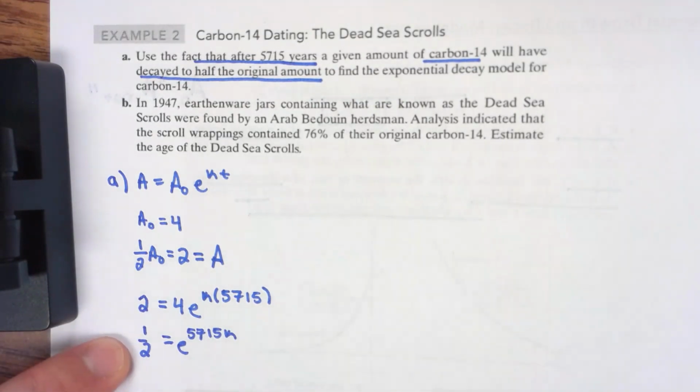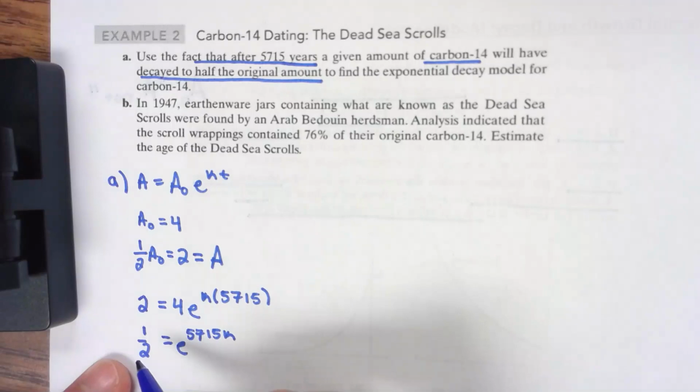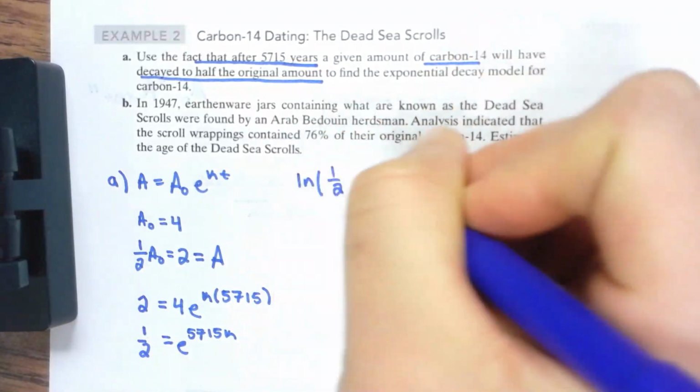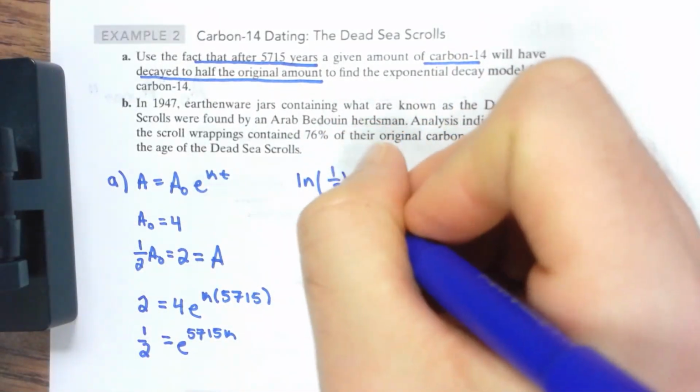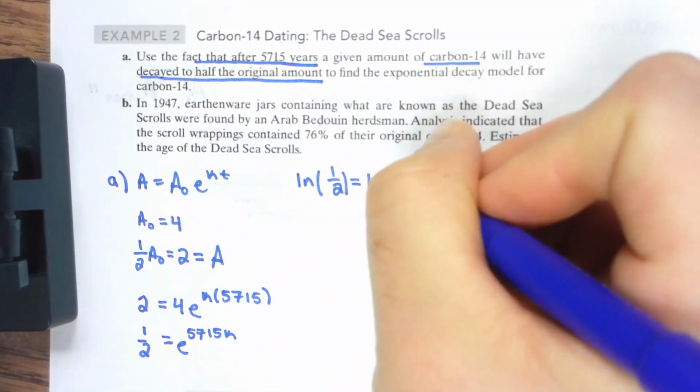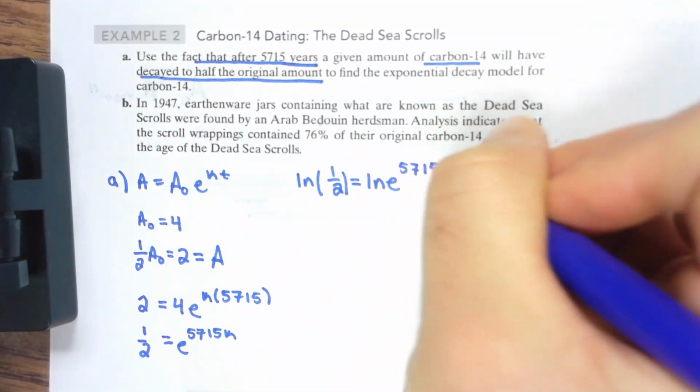So with half-lives, you could actually jump to this step right here and move on from there to find the decay rate, right? When you think about a half, you're always going to get this 1/2. The next step, taking the natural log of both sides, brings us to the natural log of 1/2 equals the natural log of e to the 5715k.